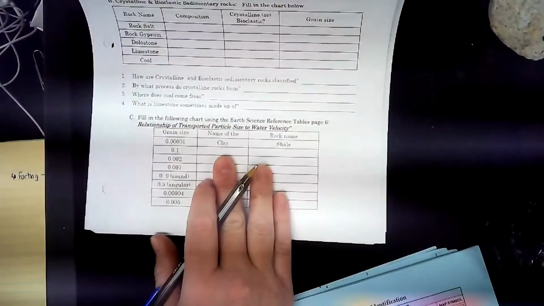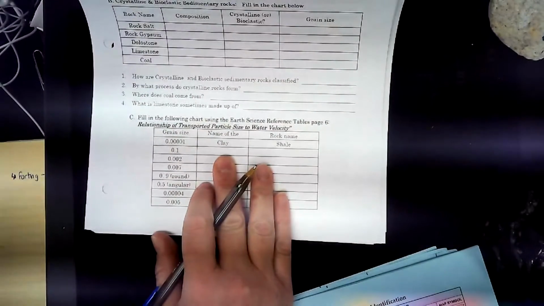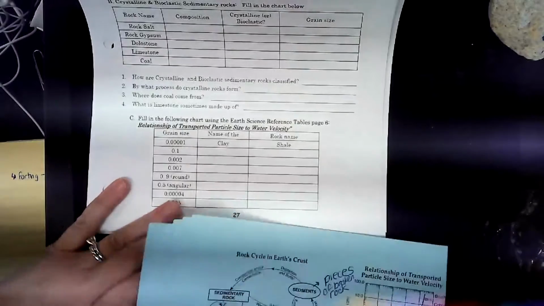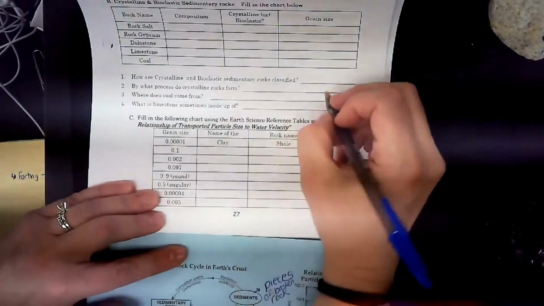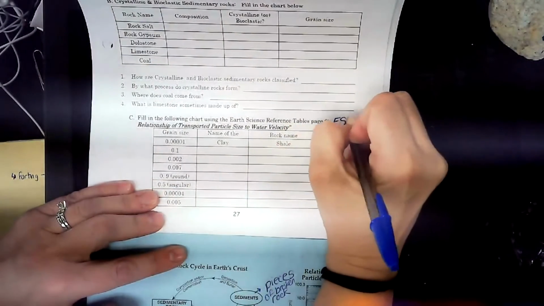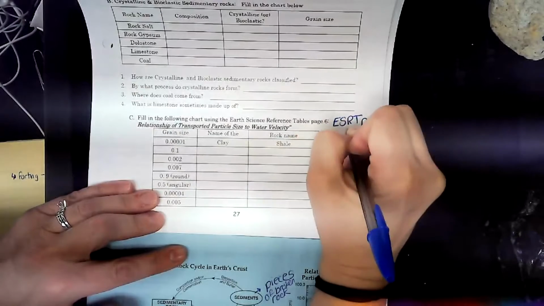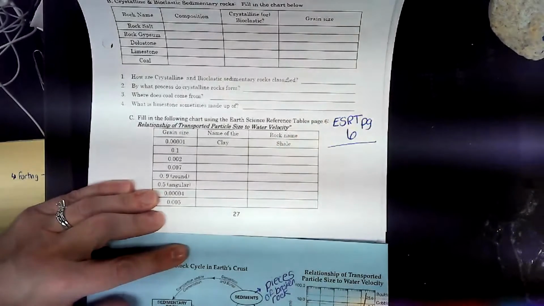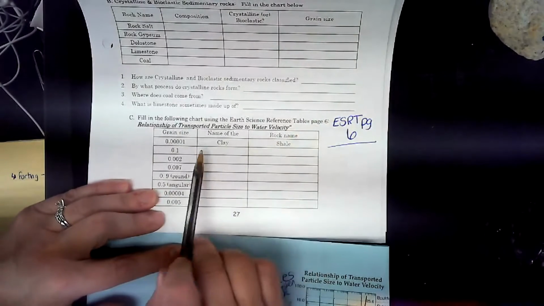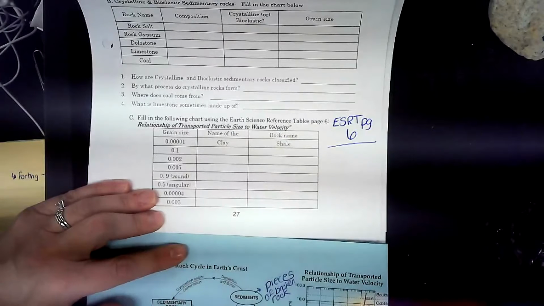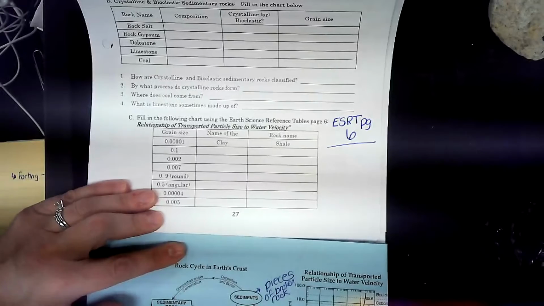Let's go down to C to make sure you know how to do C. On this one, you're going to be using ESRT, page 6. And they give you a grain size and you need to tell me if that's clay, silt, sand, pebbles, cobbles, or boulder, and then what rock that will make.